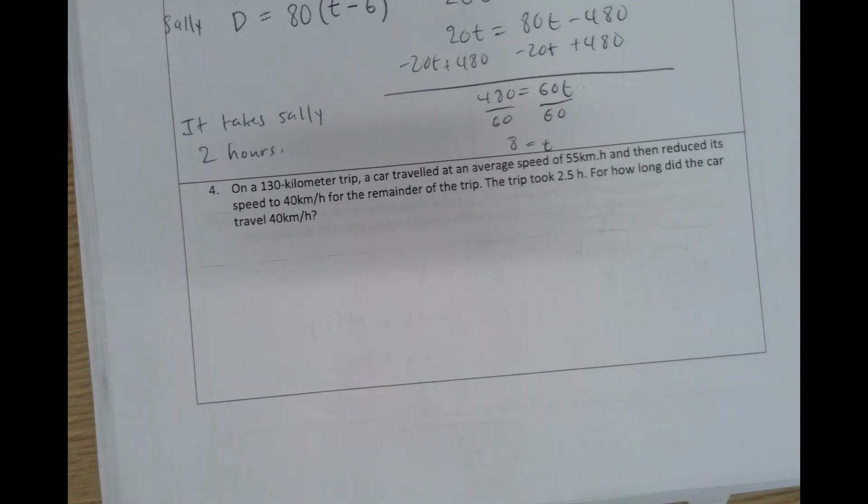So this one, you want to think about the distance. So we know they covered the same amount of ground again. Part of it was the first part.